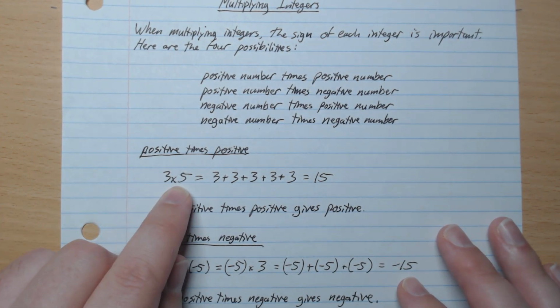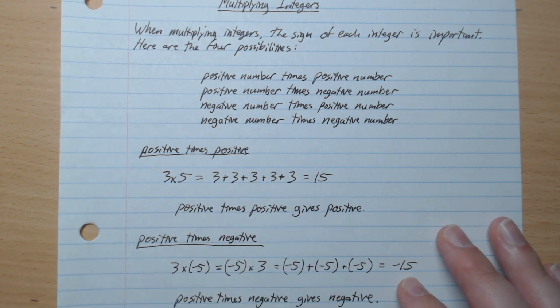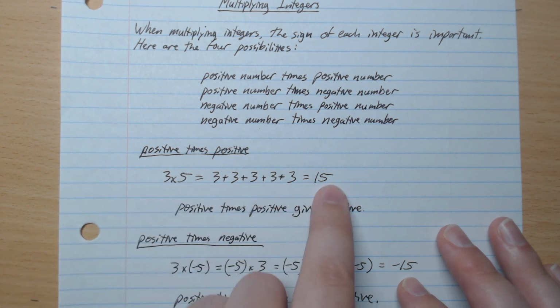So 3 times 5 means we have 3, 3, 3, 3, 3, 5 times, which gives 15. So positive times positive gives positive.